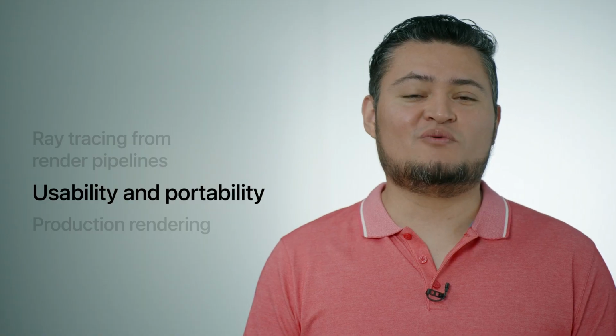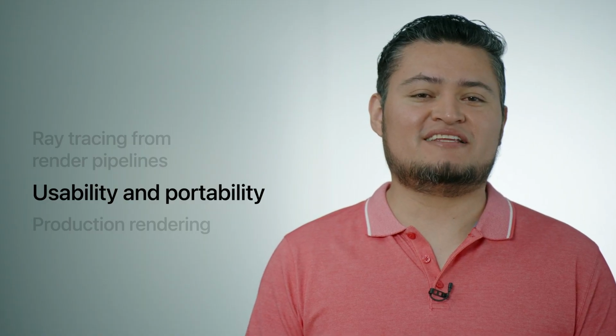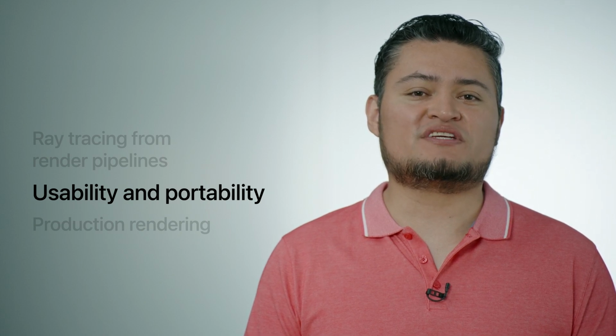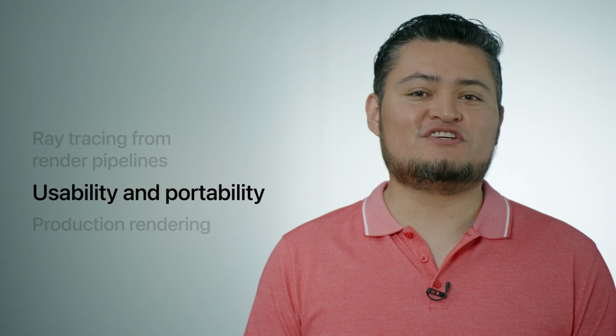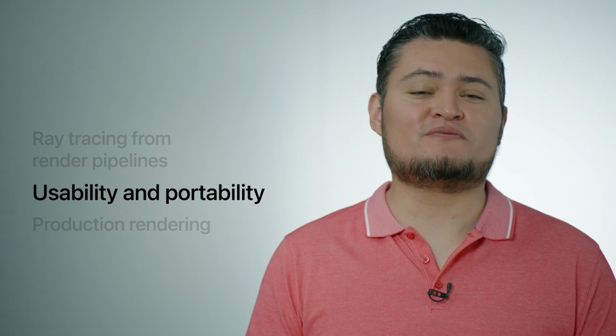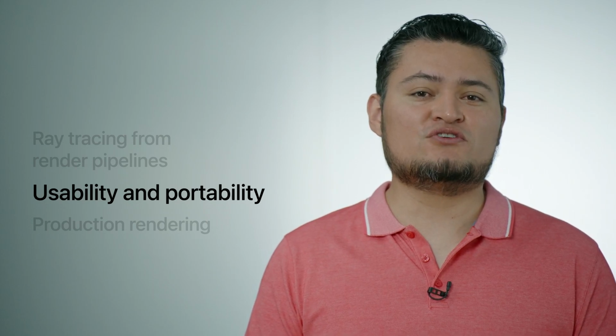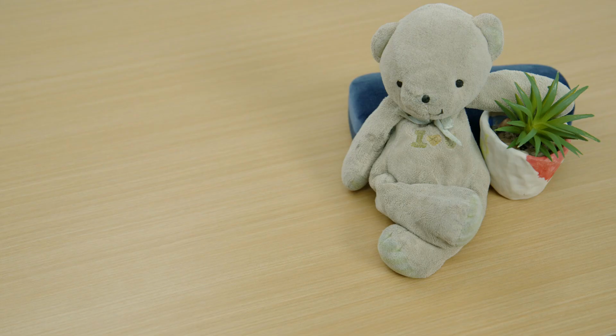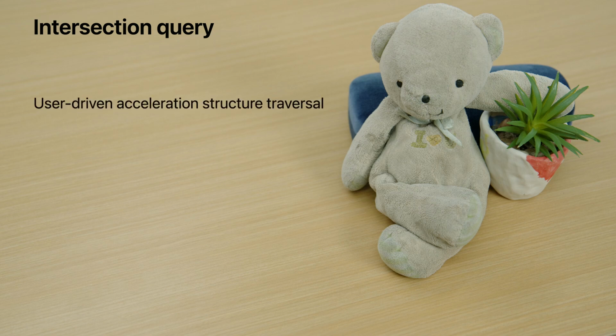Next up, I want to introduce the new features we've added this year to improve the usability and portability of Metal Ray Tracing API. These features not only provide simpler use of Metal Ray Tracing, but they also provide portability from other ray tracing APIs. One of these new features is Intersection Query. With Intersection Query, we're allowing you to have more control over the intersection process.